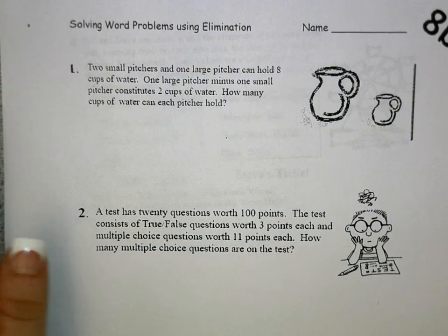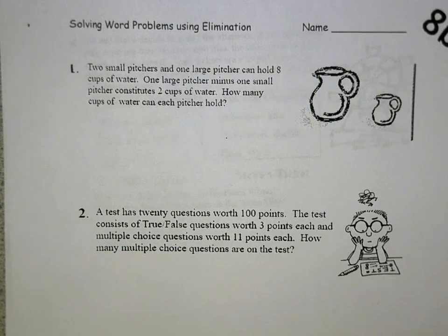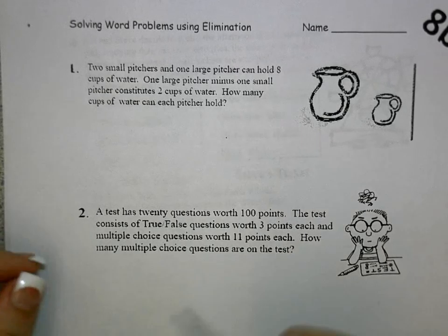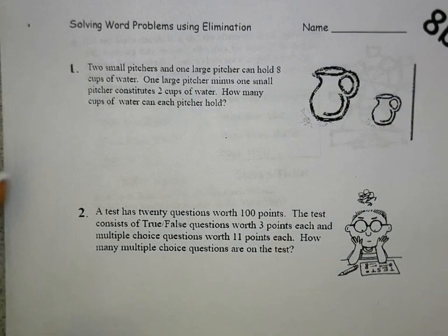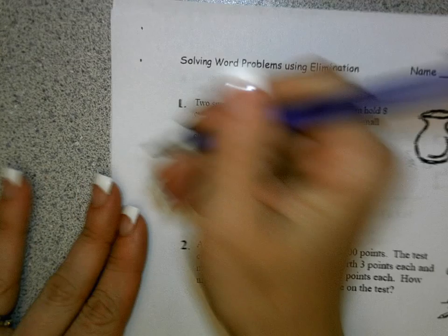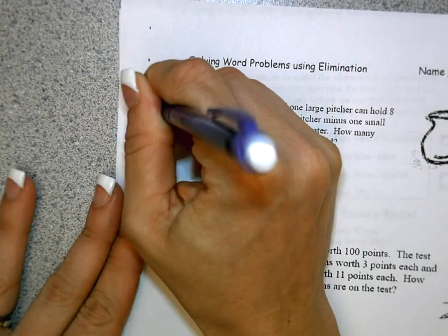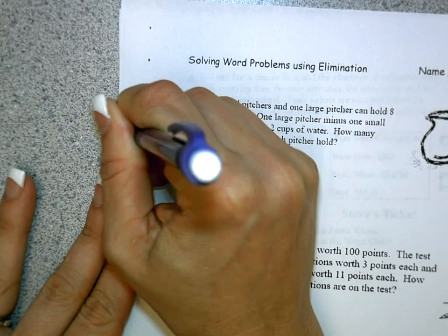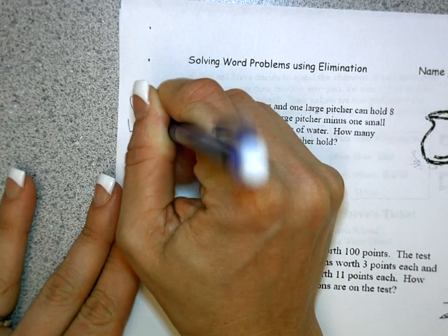For number 1, I'm going to show you guys how to do all these word problems, including the setups. On number 1, I'm showing you how to do these, so you guys need to sit down and pay attention. First thing you have to do on word problems is define your variables. Here, we're talking about small pictures and large pictures, so I'm going to use S for small and L for large.